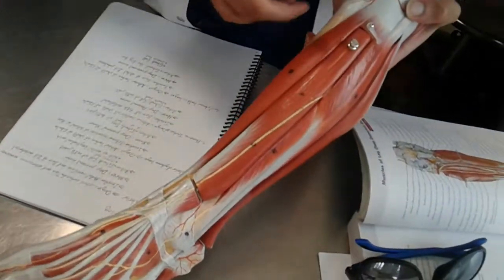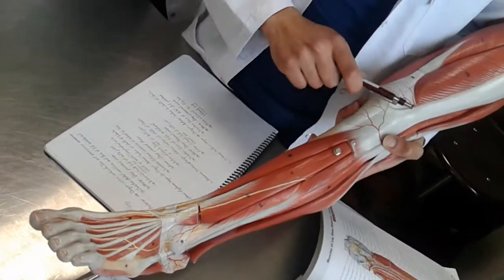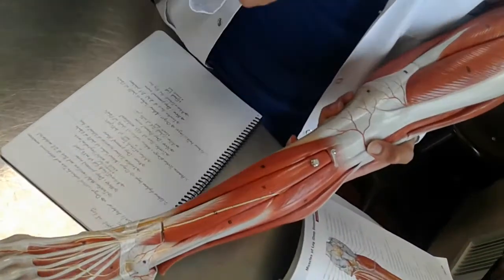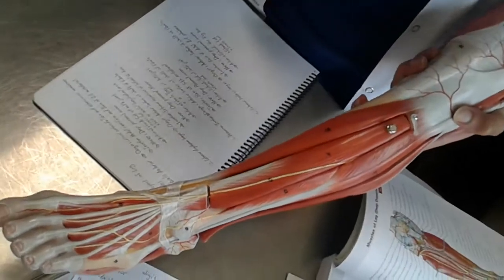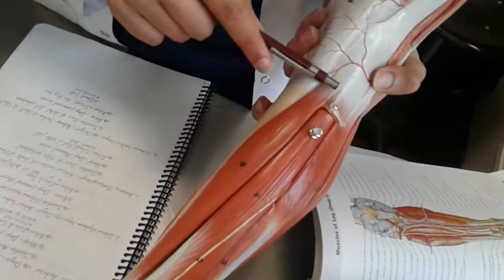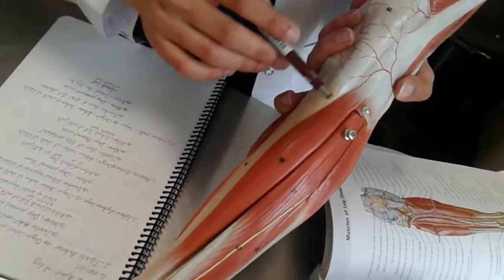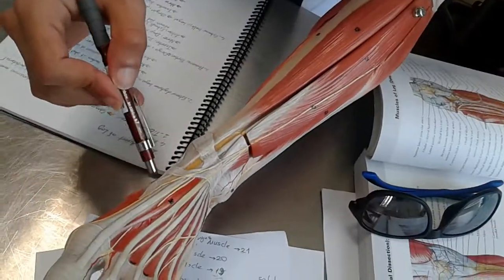Okay. We have the anterior aspect of the leg. We have four muscles that are superficial and one deep. The first one is the tibialis anterior muscle. It originates from the lateral side of the tibia, and it's inserted into the first metacarpal bone here. So this is the tendon of the tibialis anterior.